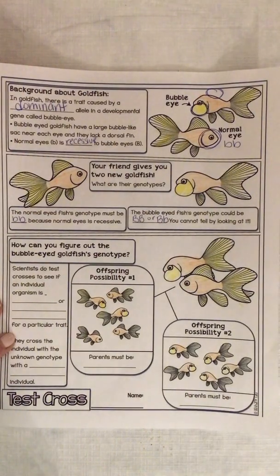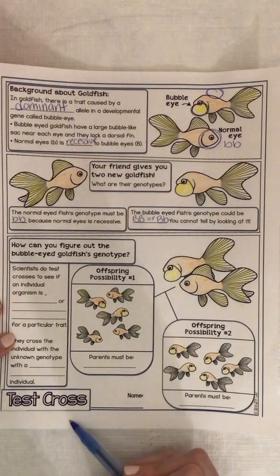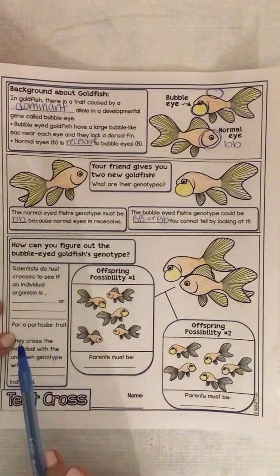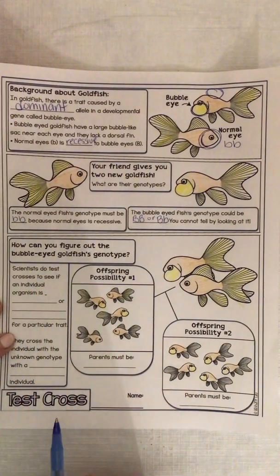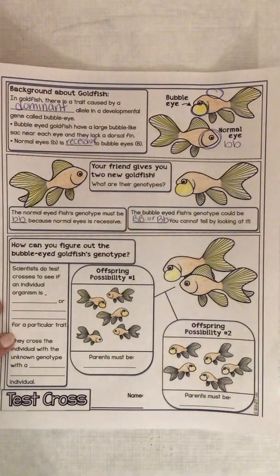So one of the ways that Gregor Mendel went ahead and started to determine which traits were dominant and which traits were recessive was he did something called test crosses. So the question is how can you figure out the bubble-eyed goldfish's genotype? Do you know, are they capital B, capital B, or capital B, lowercase b?